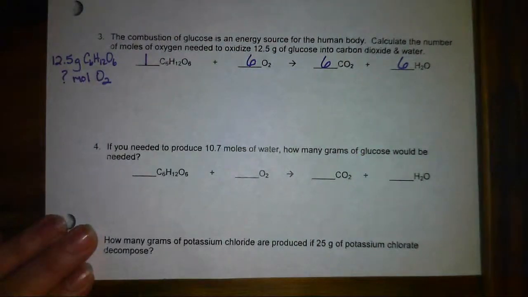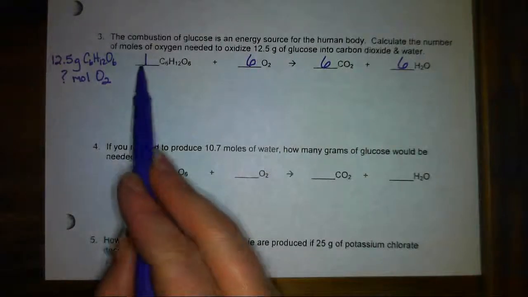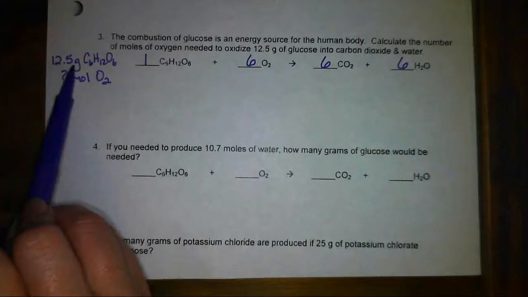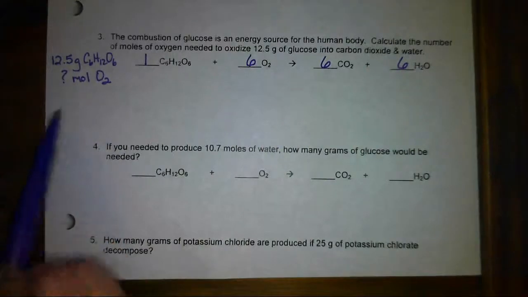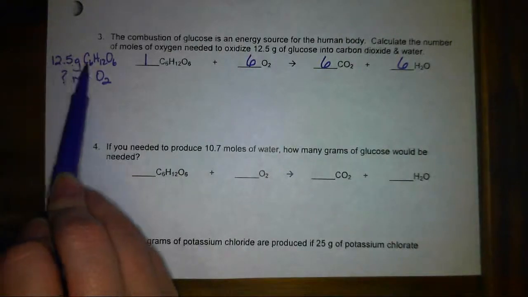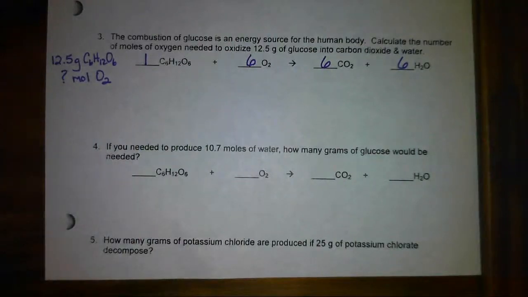Now in the two previous problems, I was going directly from moles of one substance to moles of another, and to do so, I used the coefficients in the balanced equation. This time, however, I'm starting with grams. So I can't go directly from grams of a substance to moles of another substance. That's not an even conversion factor. So I need to first go from grams of glucose to moles of glucose, and then I can go from moles of glucose to moles of oxygen. Okay, let's write that out in our dimensional analysis so we understand what we're doing here.